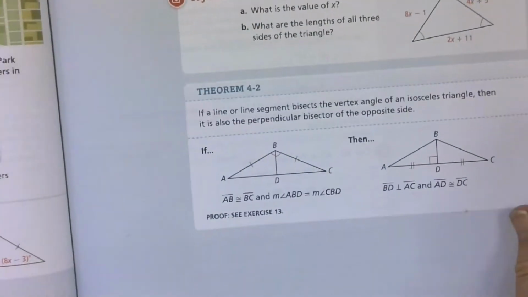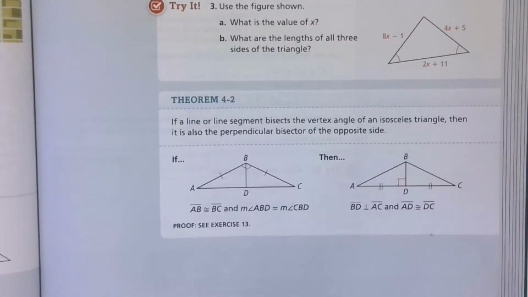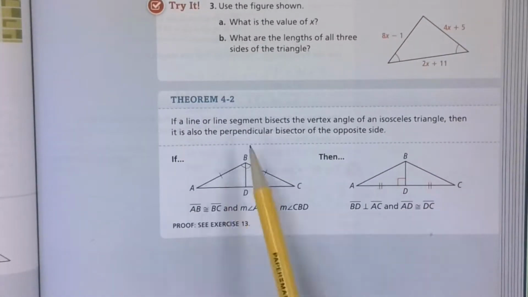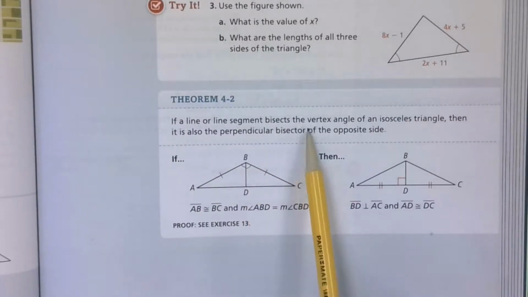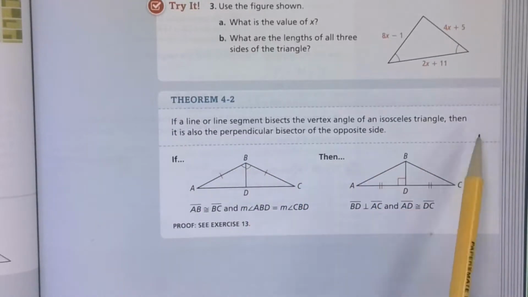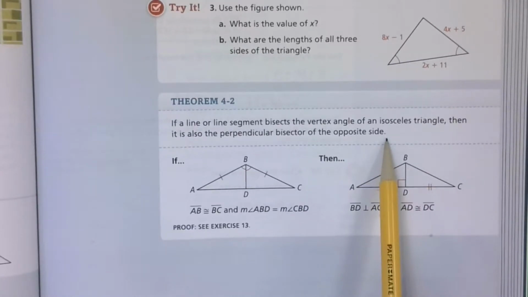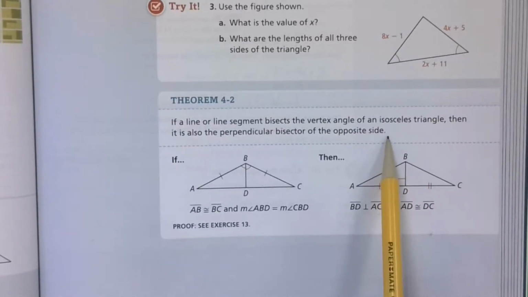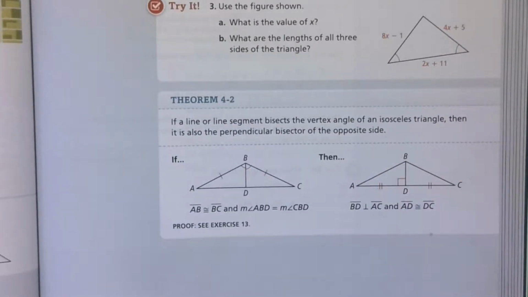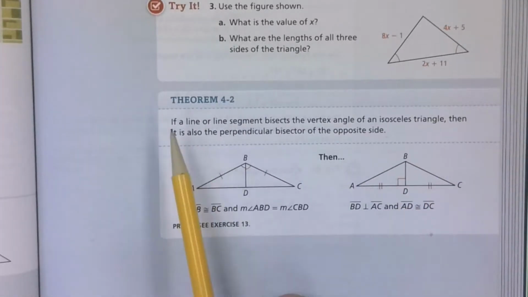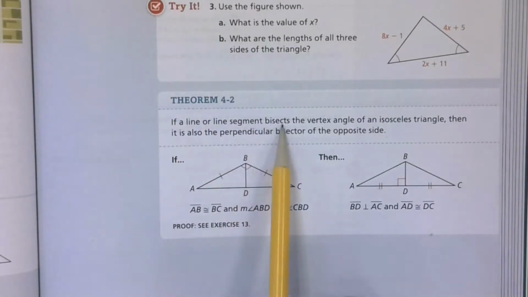Then let's take a look at another theorem down here at the bottom, theorem 4.2. They say if a line or line segment bisects the vertex angle of an isosceles triangle, then it is also a perpendicular bisector of the opposite side. What? That sounds like we're trying to cram every geometry term we know into one theorem. So let's be clear. A line or line segment bisects. It cuts into two equal pieces.